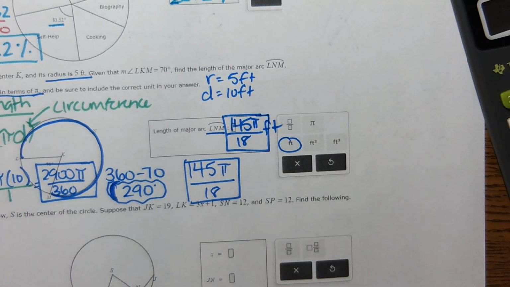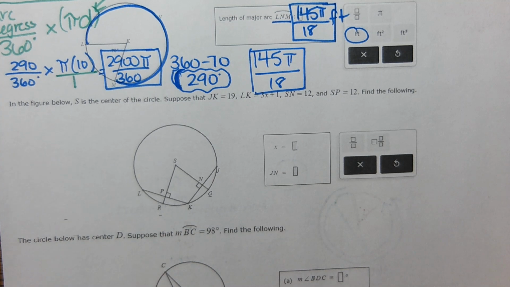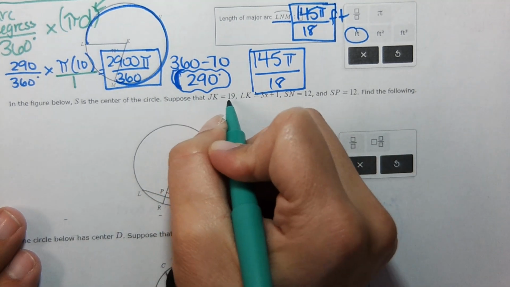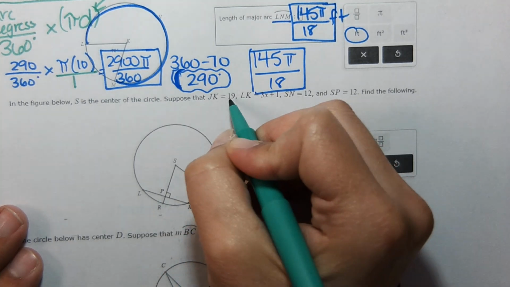Okay, then the next one. The next one is a bunch of equal parts. So it looks a little bit complicated, but once you label things, it gets a bit easier. So it says JK is 19. So from here to here, 19.